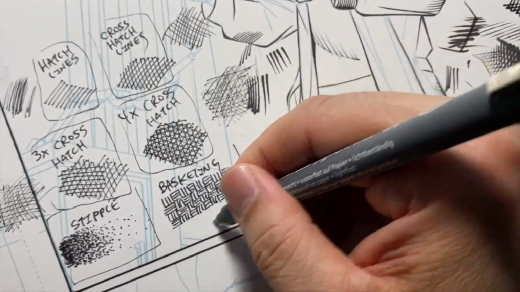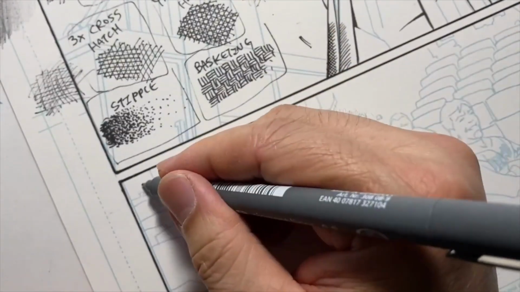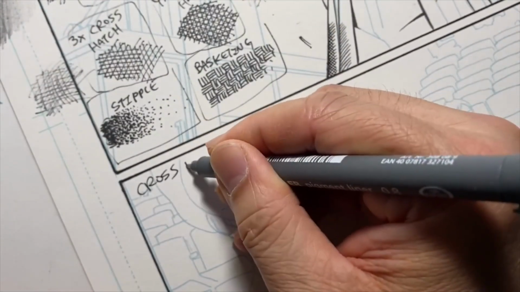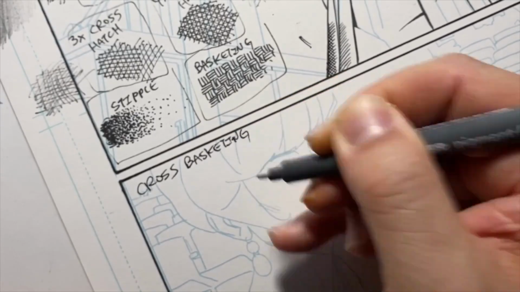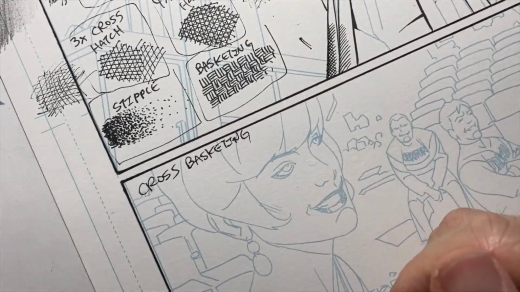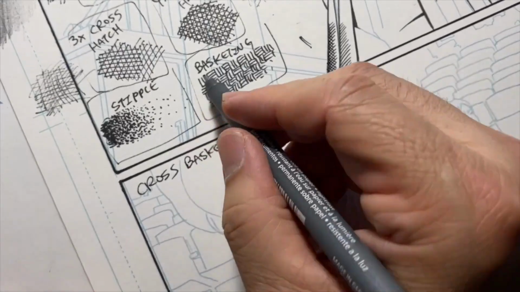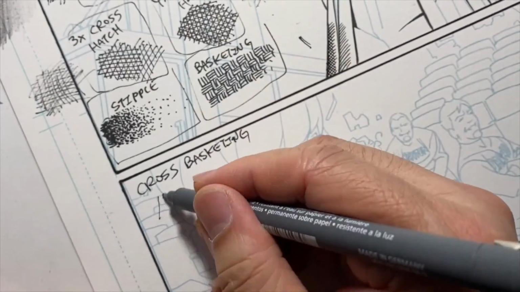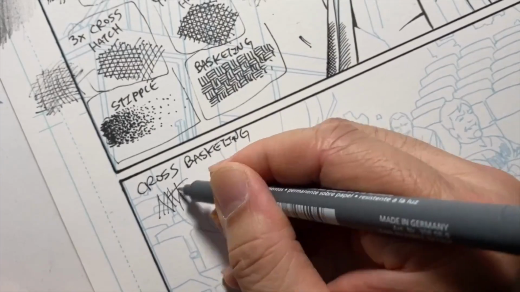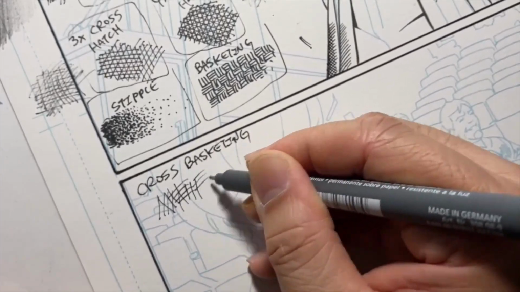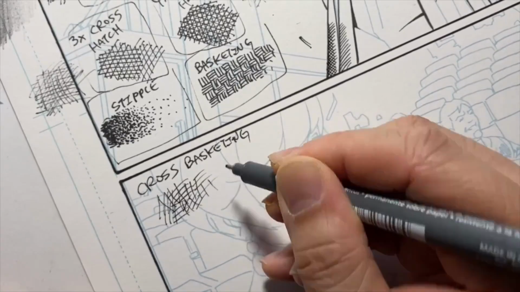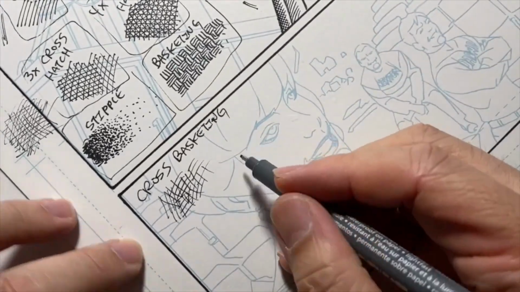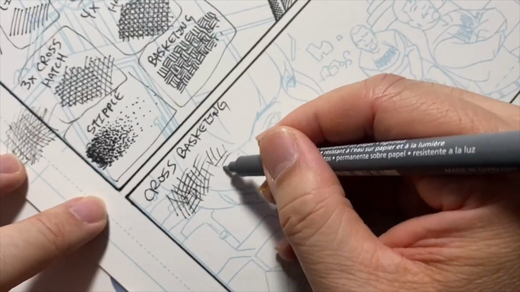Cross basketing, let me separate this. Cross basketing, C-R-O-S-S, cross, basketing. A lot of artists will use this for a background fade, where it's not so neat as here. They'll just go in here like this, and a little bit more random here. I'm going to go from a dark area to a light area, so let's have the light area come up to here.